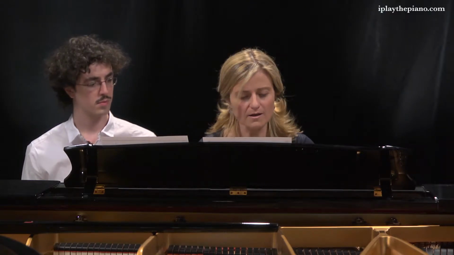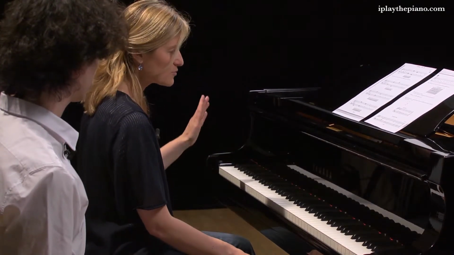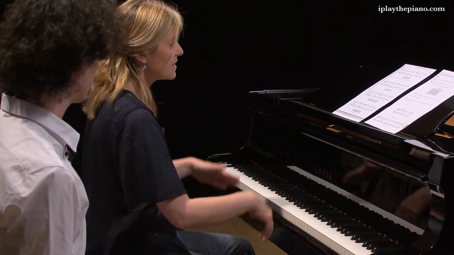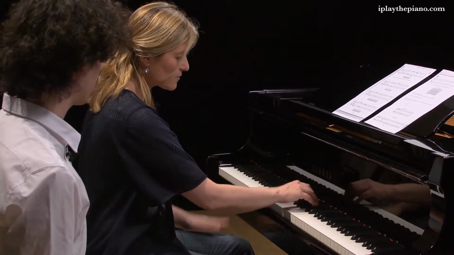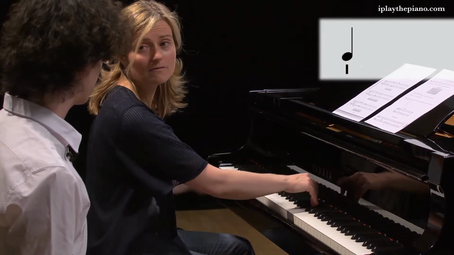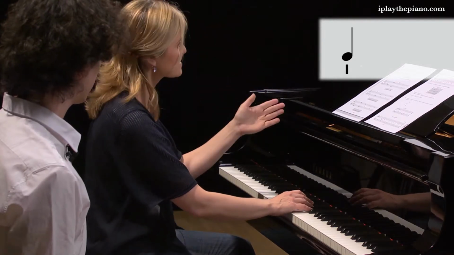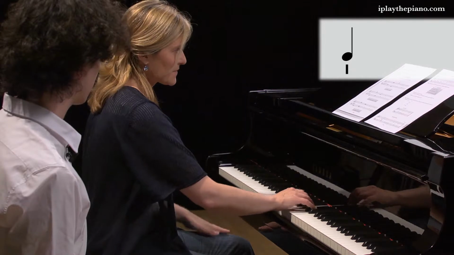Now, to start to understand meter and rhythm, what I'm going to ask you to do is tap out a beat, a regular beat, on your left leg with your left hand. And you pick a note and you play at the same time. Now we could say this is a quarter note. The quarter note is worth one beat. Not always, but today we're going to assume that a quarter note is worth one beat.